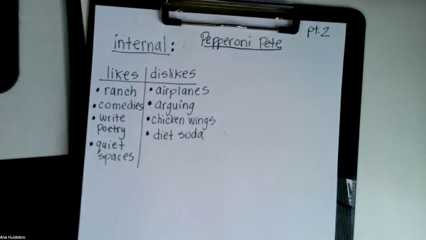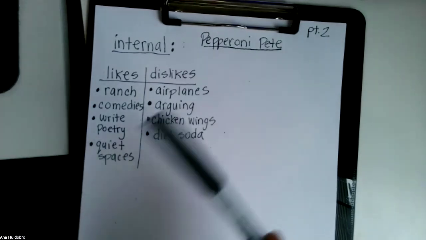Excellent. And why don't you go ahead and share the dislikes of your character with others in your Zoom group or in your classroom?